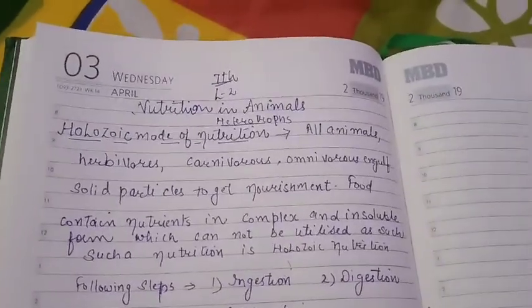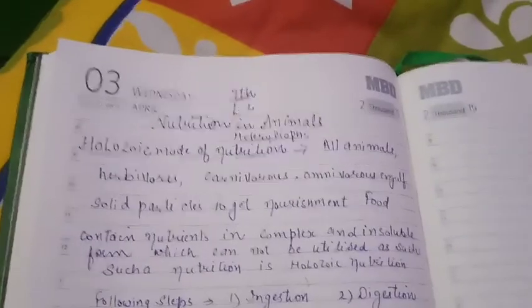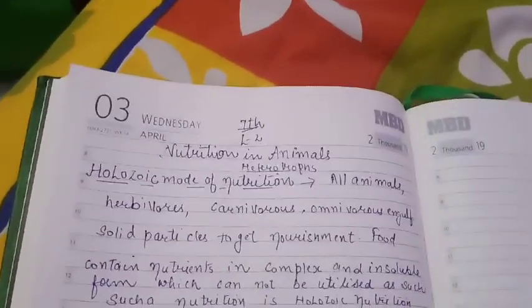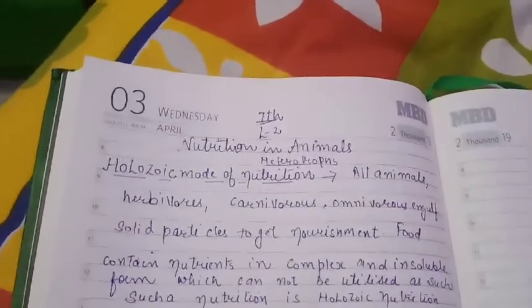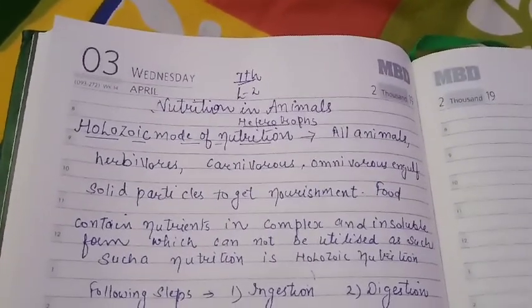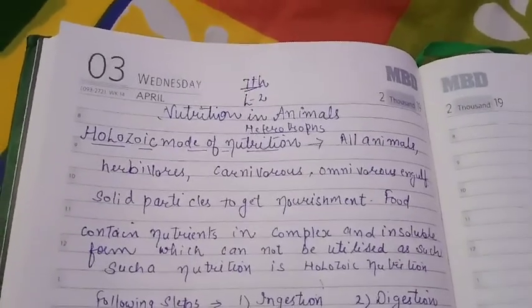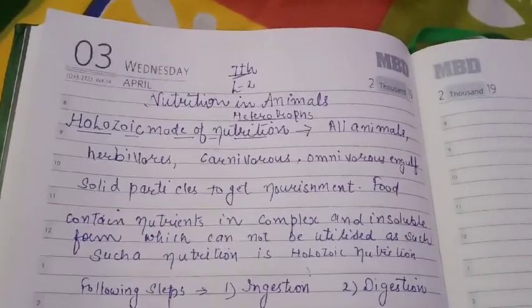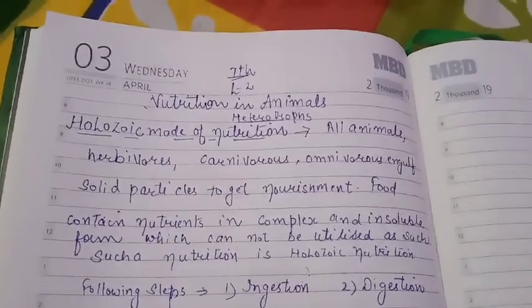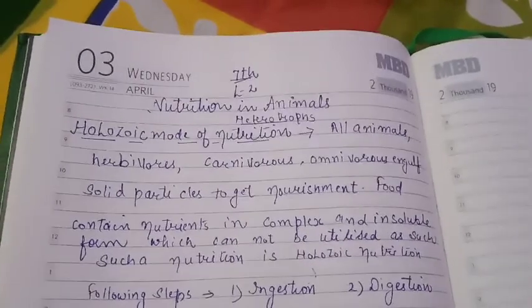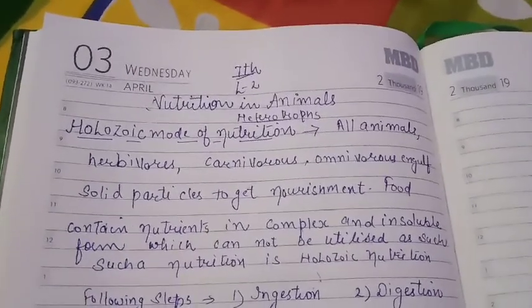Today we will start the next chapter, Nutrition in Animals. In the previous chapter, we studied nutrition in plants. There are two modes, autotrophic and heterotrophic. Likewise, animals cannot prepare their own food. All animals, including man, need food to remain alive, but they cannot prepare their own food.